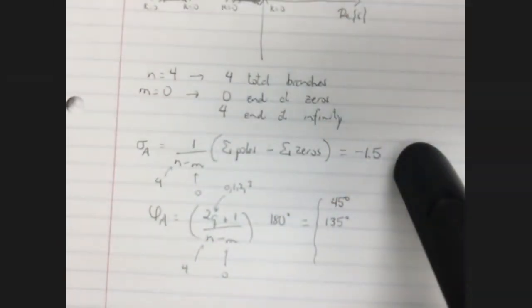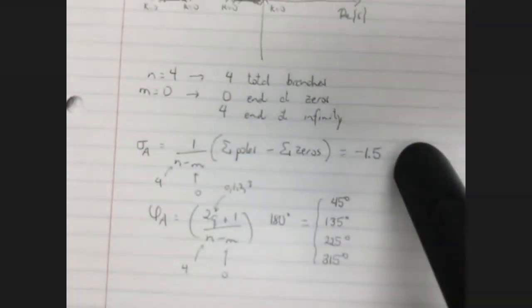Should be my first one. Then the next one is going to be 135. Okay. Then 225, correct? And 315. And correct me if I made any math errors, but I think that should be correct.